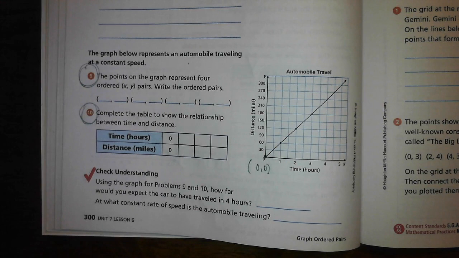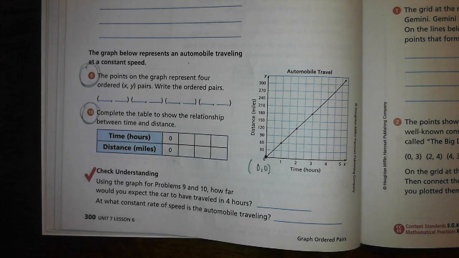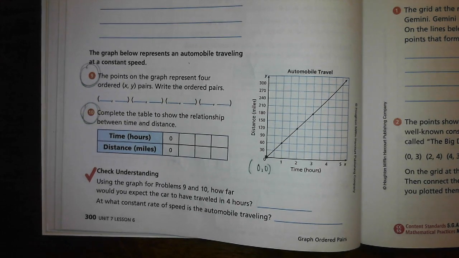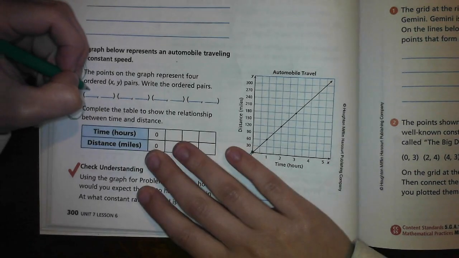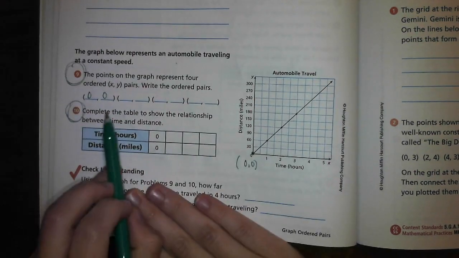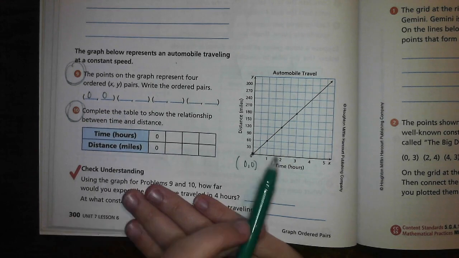One second, I just want to see if they write that one down or not. I'm not sure if they do. They do write that one down. So we have 0, 0. It already has the comma and the parentheses.